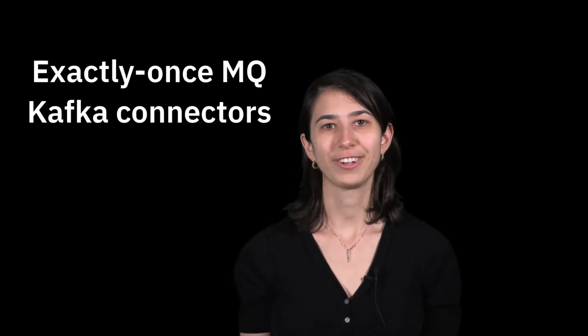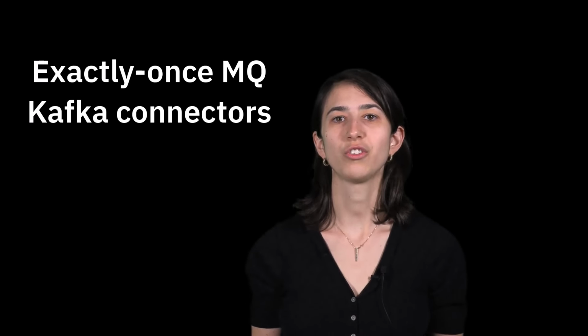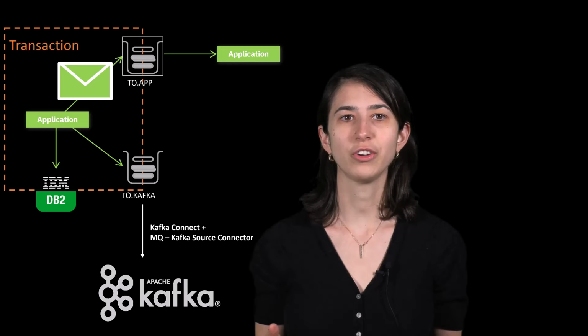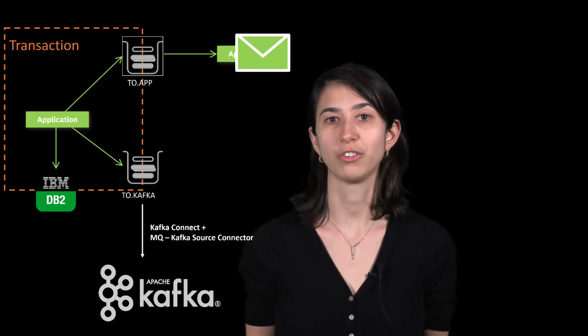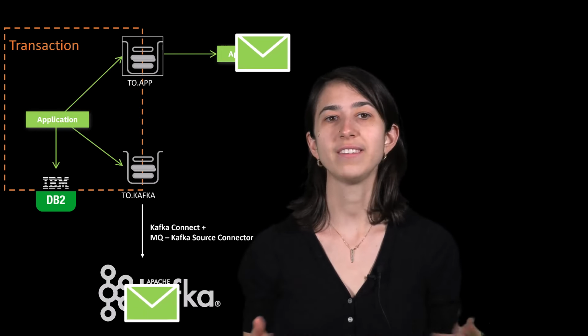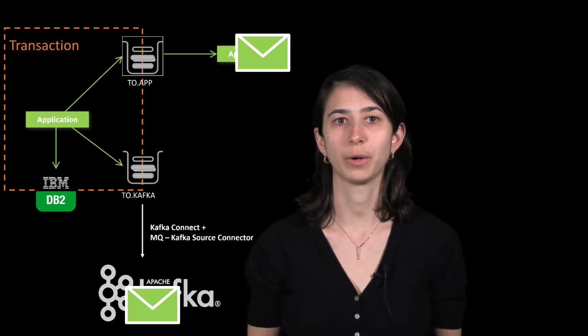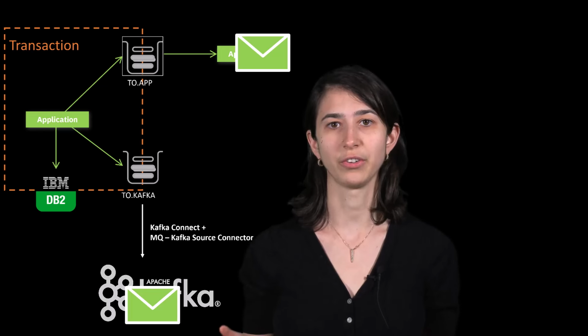The MQ Kafka connectors enable customers to stream a copy of message data from MQ into Kafka or vice versa. If you have a transaction running through z/OS, like a credit card purchase, and you only want an event to emit if that transaction commits, that might be a really good use case for using the Kafka connectors.